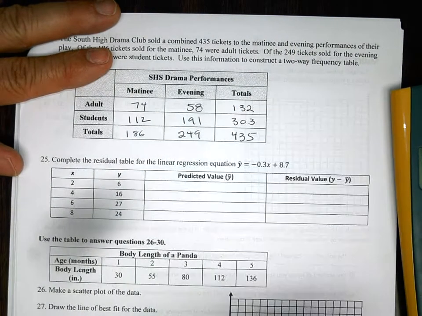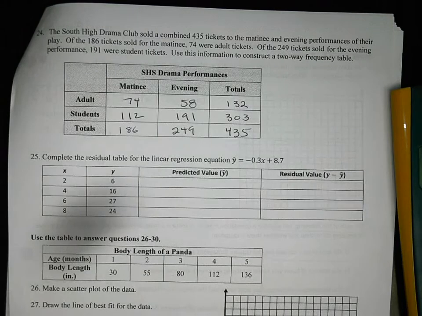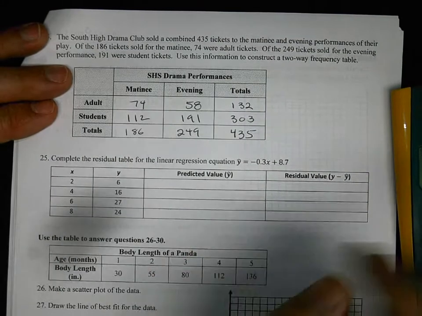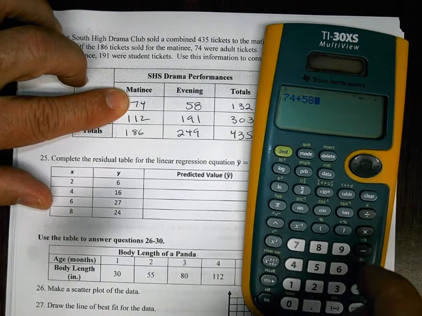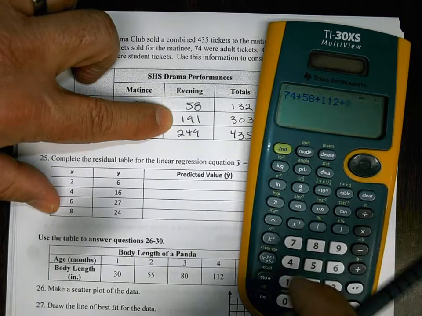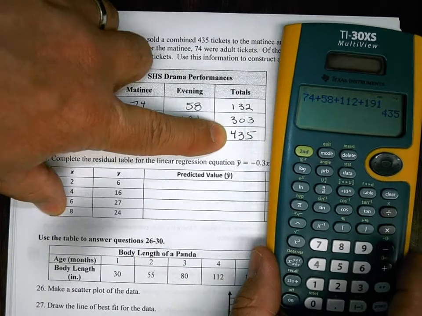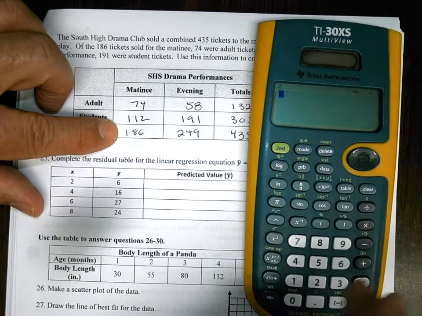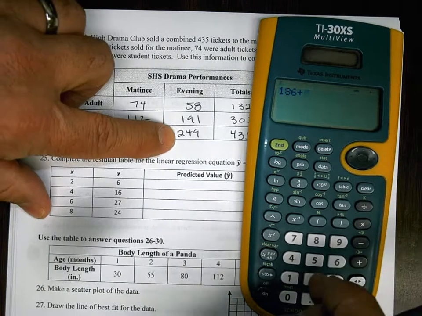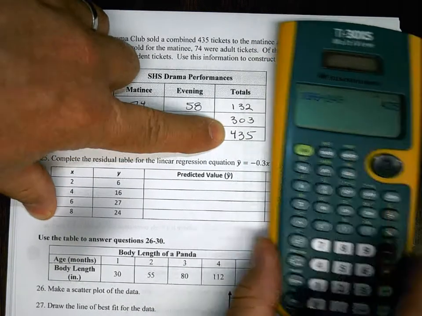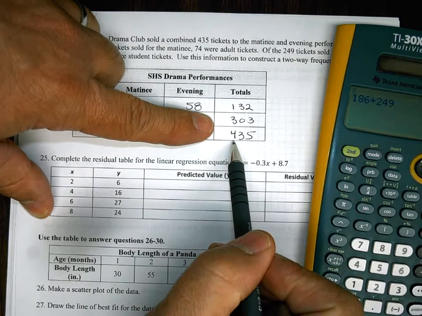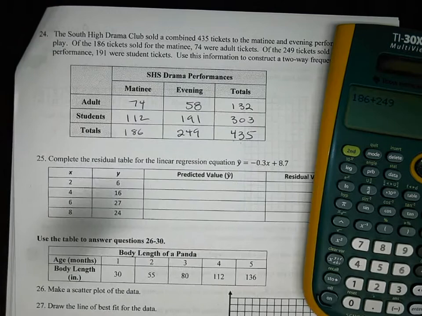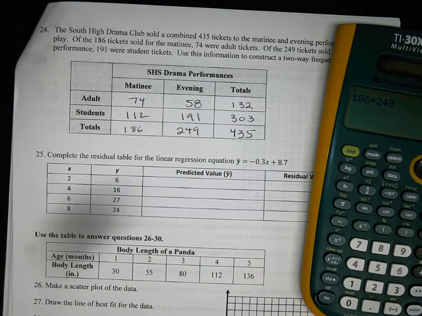Now, we should check all of our numbers, guys, if it's worth it to you to do well on a test. 74 plus 58 plus 112 plus 191 should add up to 435. 186 plus 249 should add up to 435. And 5, 3, 4, these two should add up to 435. So I checked all my possibilities. It all looks pretty good. Any questions on that? Okay. All right, moving on.